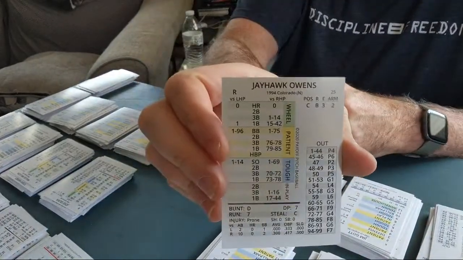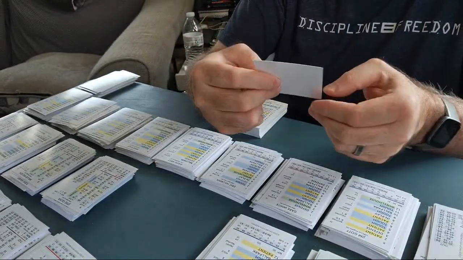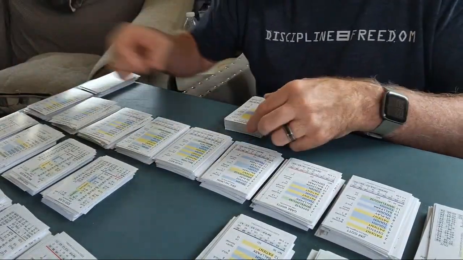Jayhawk Owens. Holy shit, I don't remember that name. That guy had 12 at-bats for the Rockies in 94. Jayhawk Owens.